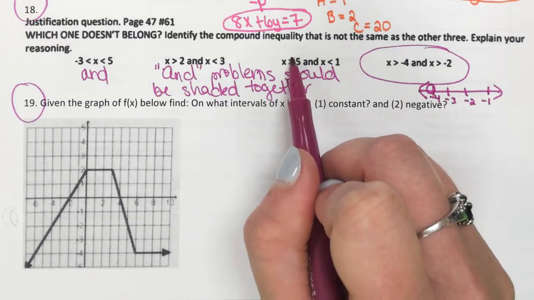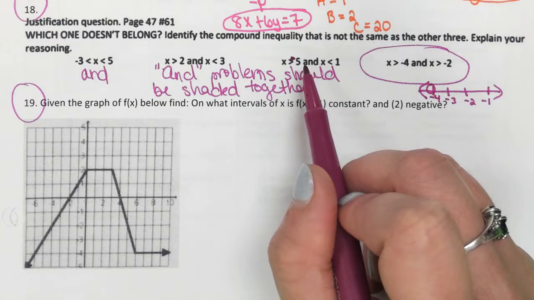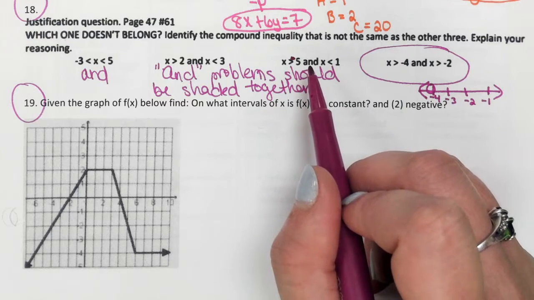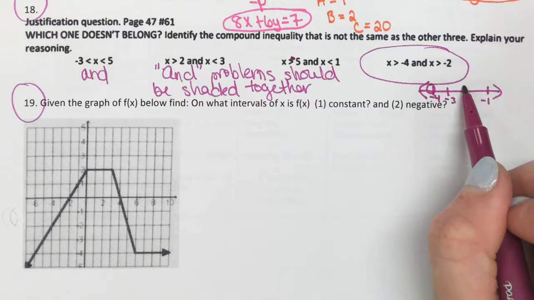Oh, this is the typo. That's supposed to be -5. That's why. That's supposed to be a negative. Oh. That's just a typo. I just realized that. That's the first time all day I've realized that. That's supposed to be negative. The third one. All right.